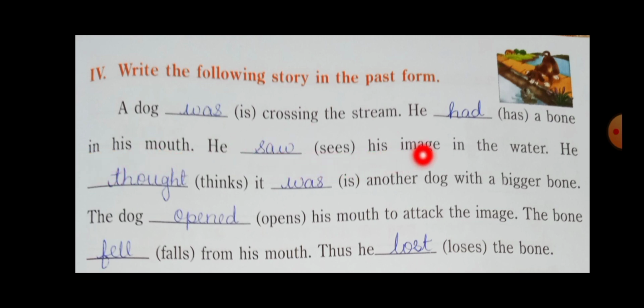He saw his image in the water. He thought it was another dog with a bigger bone. The dog opens will become open in the past tense. So, the dog opened his mouth to attack the image. The bone fell from his mouth. Thus, he lost the bone.